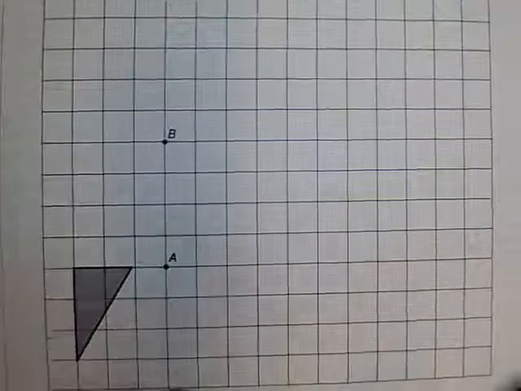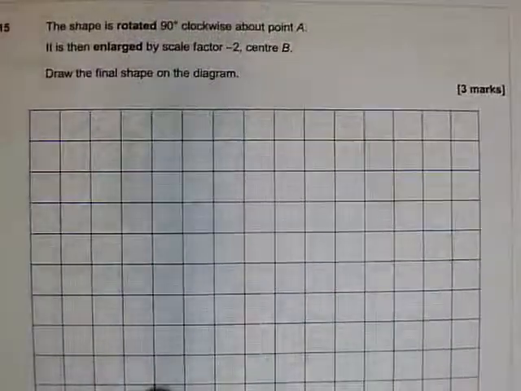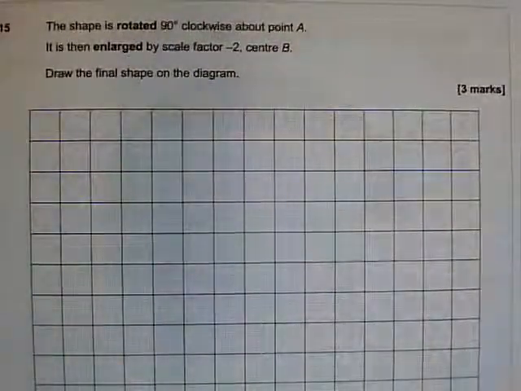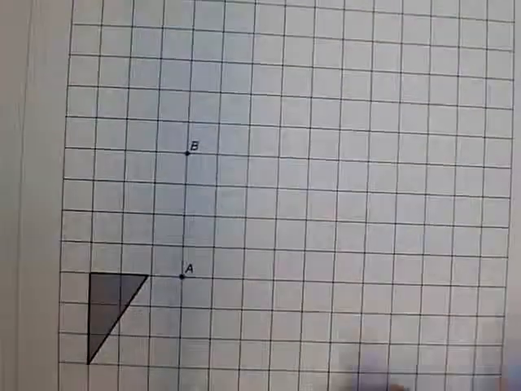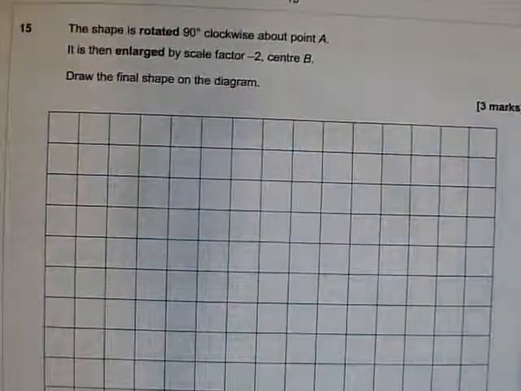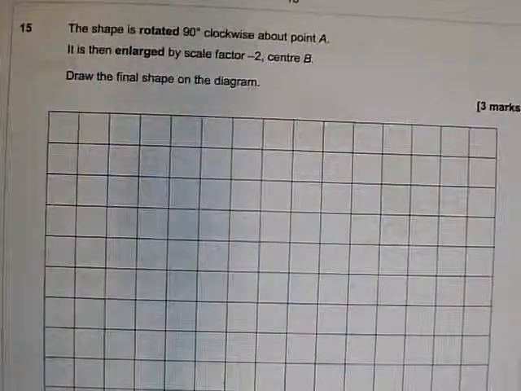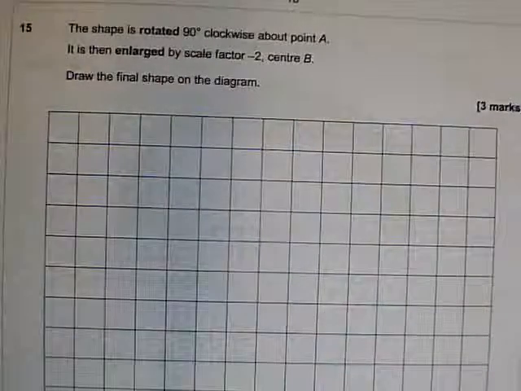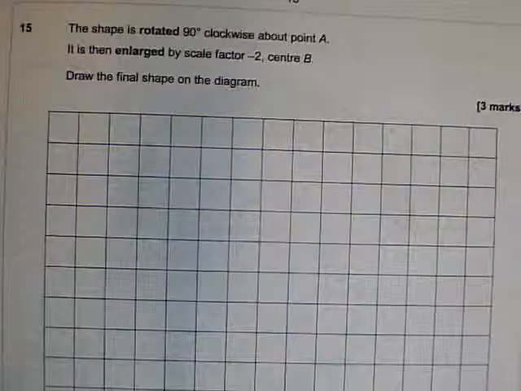Question 15. We're shown a triangle and it says the shape is rotated 90 degrees clockwise about the point A, so about this point, and then it's been enlarged by scale factor -2 at centre B. Draw the final shape on the diagram.